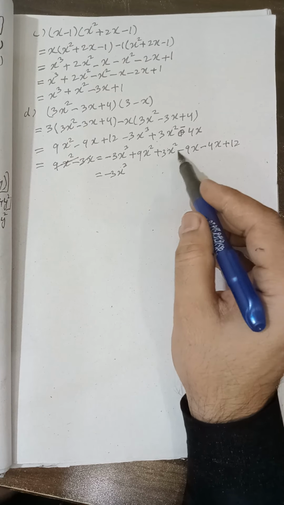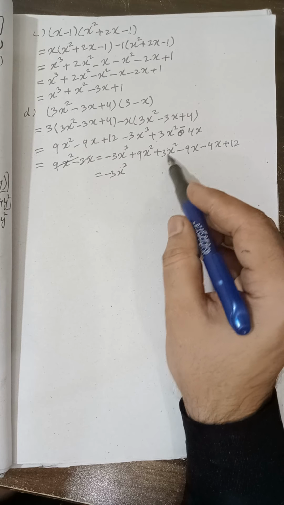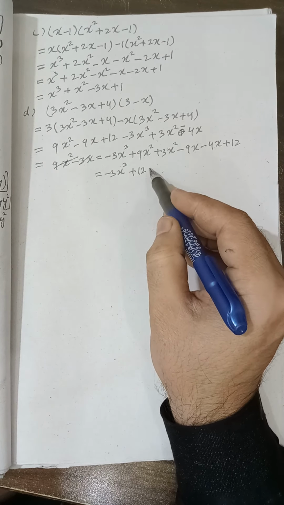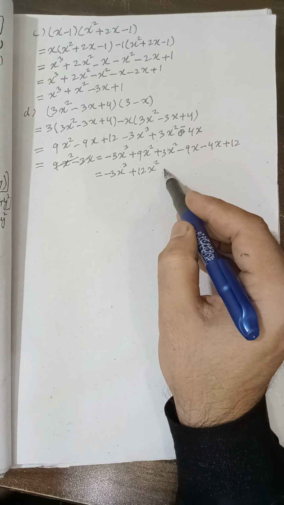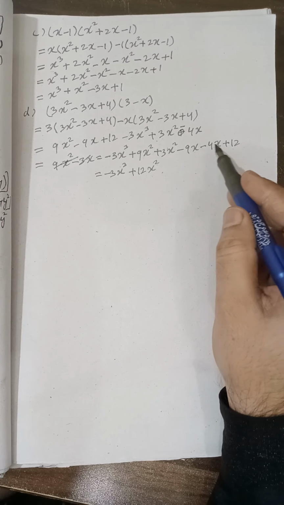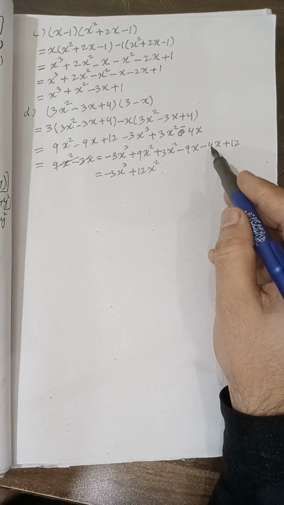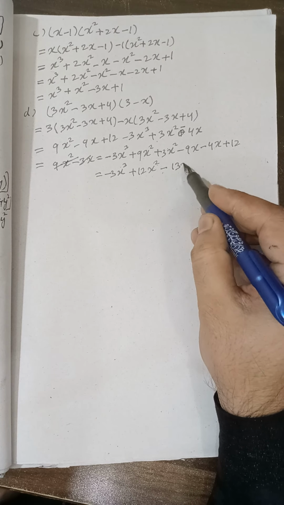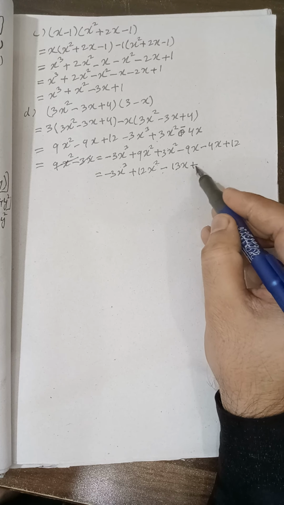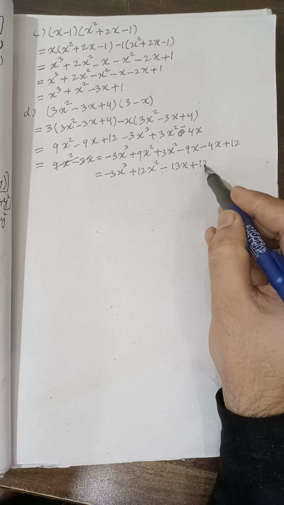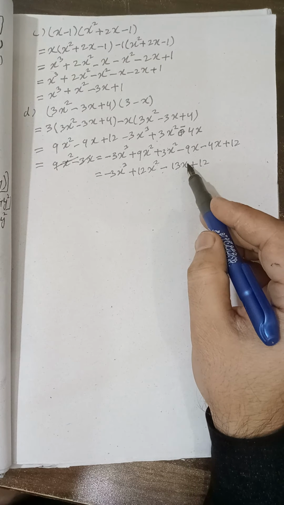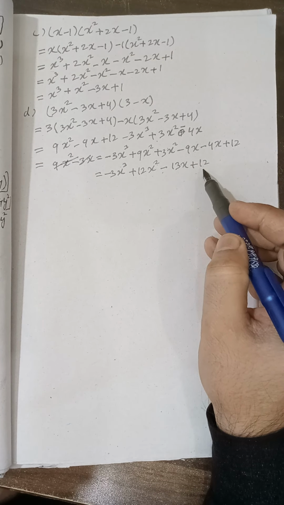Here plus 9x square and plus 3x square both have same sign. You will add and you will get 12x square. These also have same sign, minus 9 and minus 4. Write the same sign and add these. It will become 13x. Then plus 12 is here. Check the degree. X power 3, x power 2, x exponent 1, then 12.